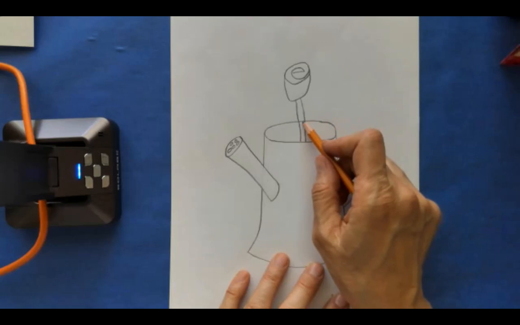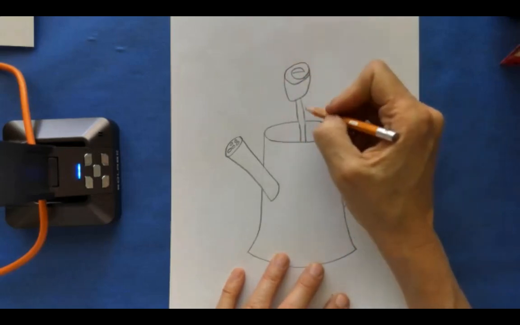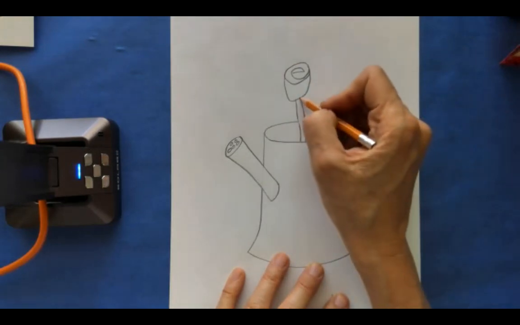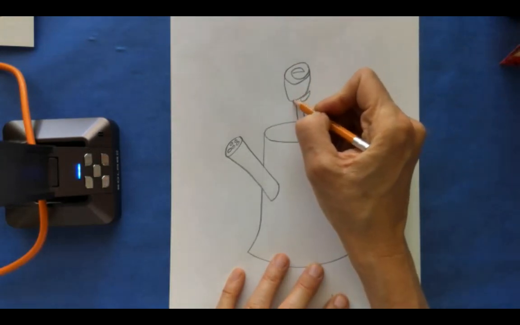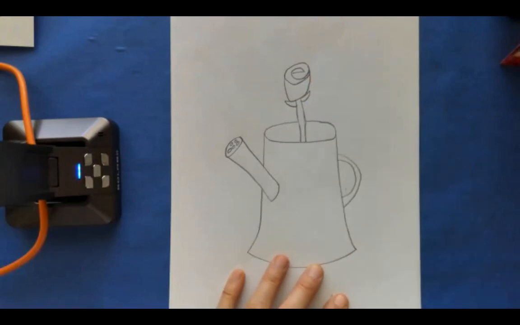And I'm going to erase out this line right here. Now my rose is inside of the vase. And I can go ahead and add on some little petals too. There's my first flower.